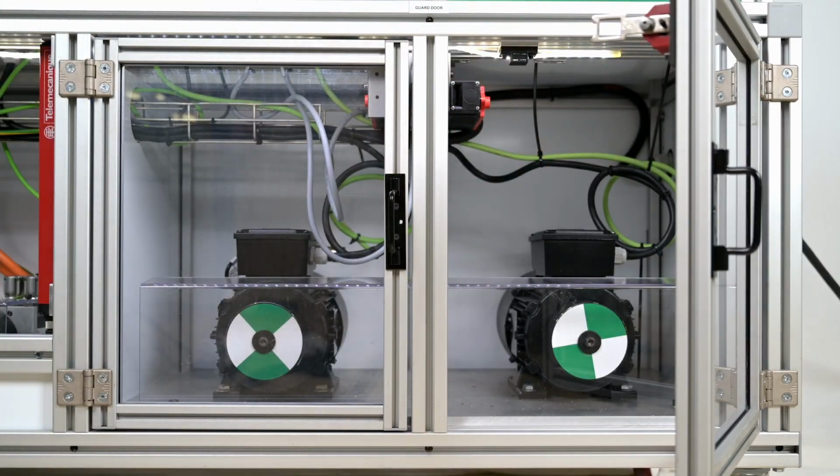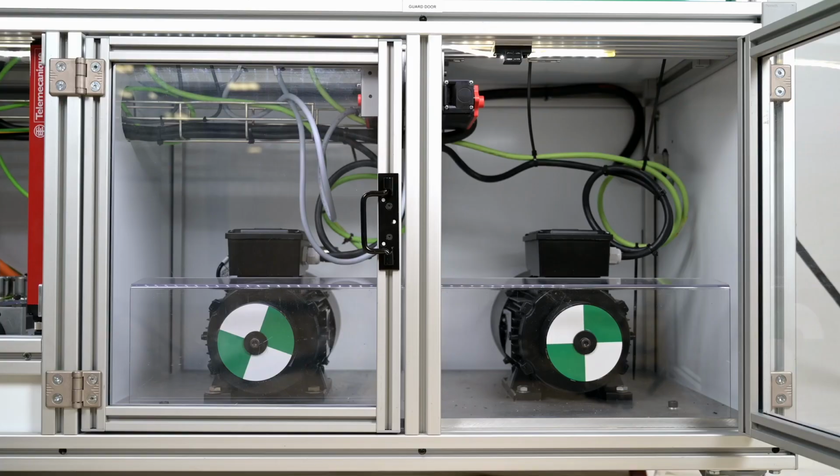However, GDL does not monitor the state of the guard door. This means that the machine can be restarted while the guard door is opened, even though the lock is closed. Take into account the instructions given in the VW3A3802 Safety Functions Manual for GDL function.